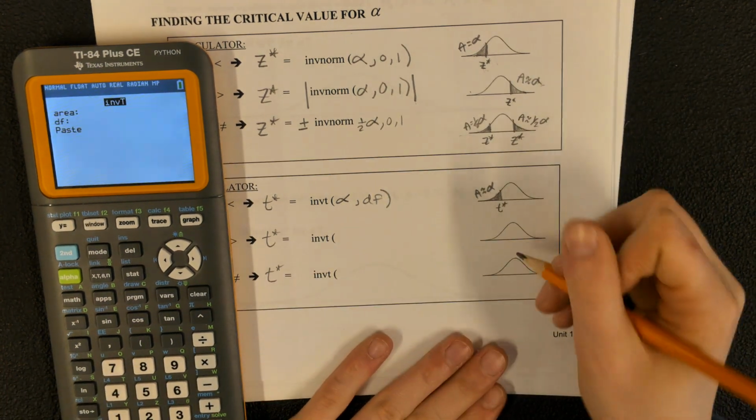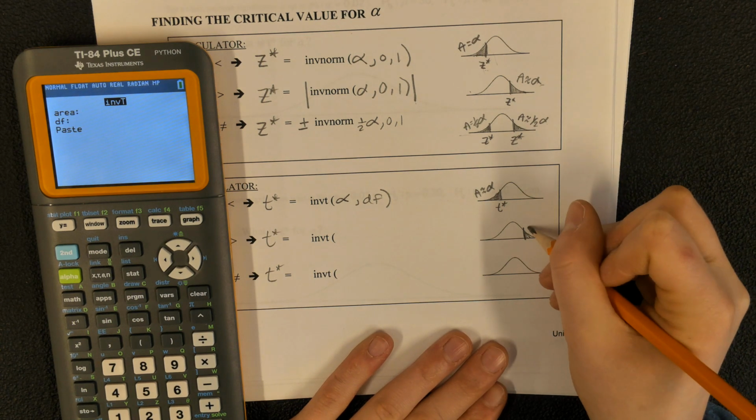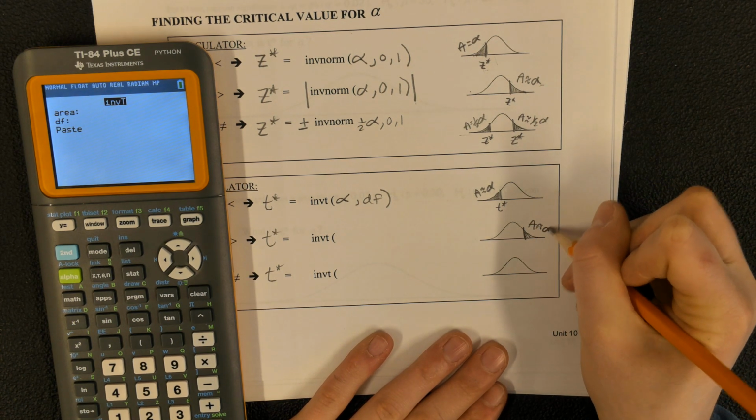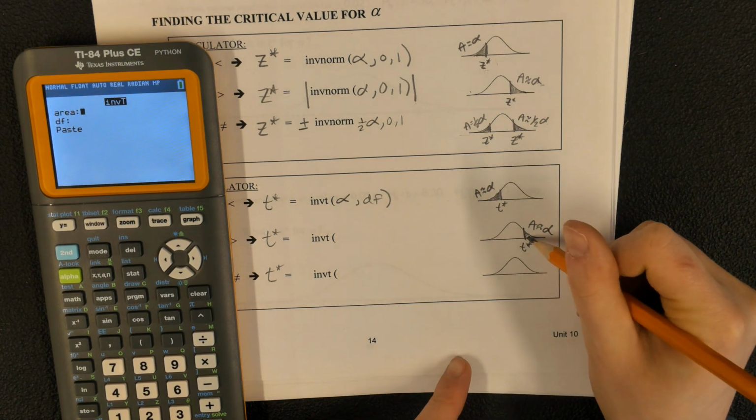Again, if you have your older calculator, a lot of times you can only type in the tail, but for this new one, they're still going to give you your area. You'll be expected to find t star on this side.